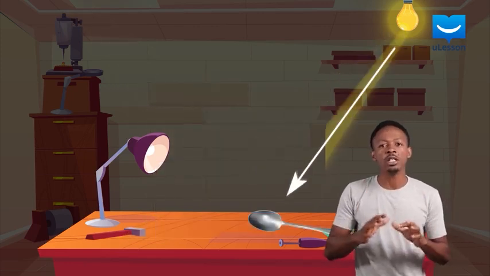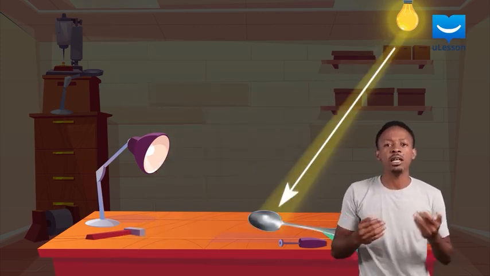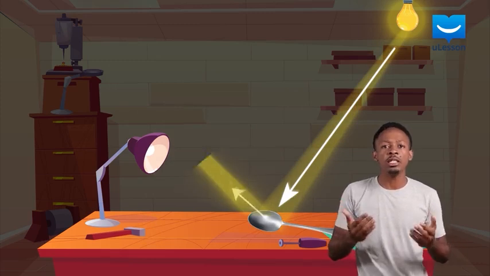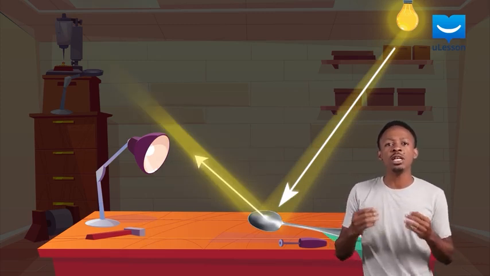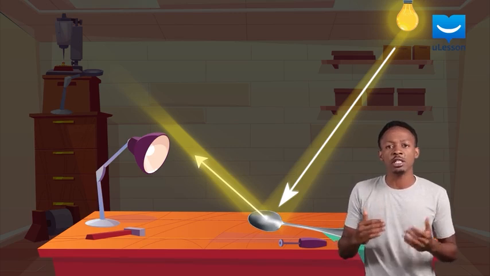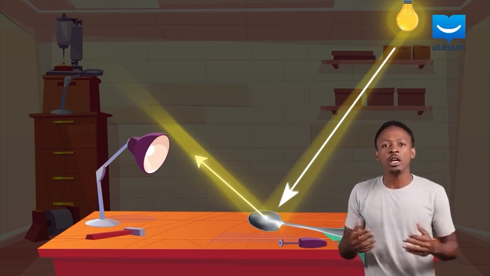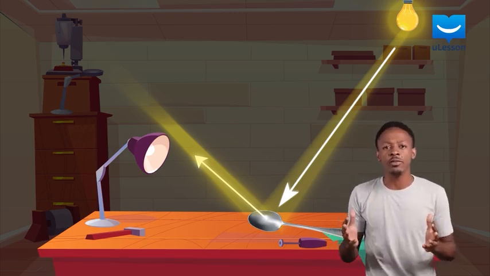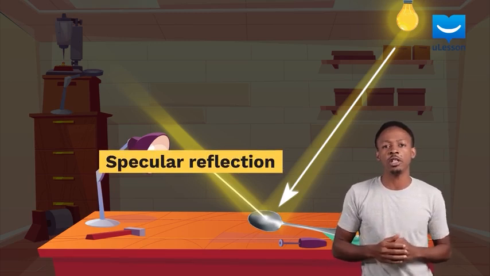If some light hits a smooth object, like a stainless steel spoon, most of the light is reflected off of it and we say the spoon is shiny. When the light meets a shiny surface like a polished metal or a mirror, it is reflected off evenly. This is known as specular reflection.